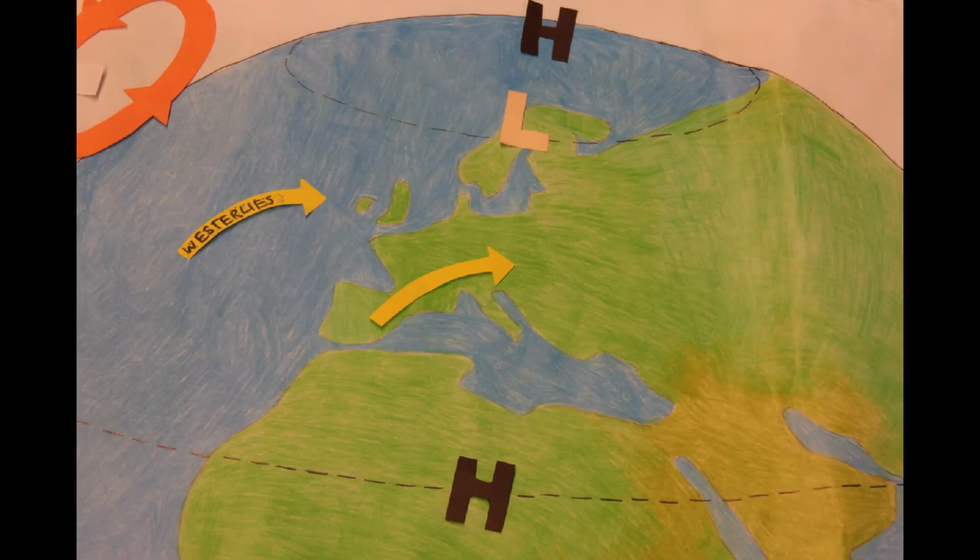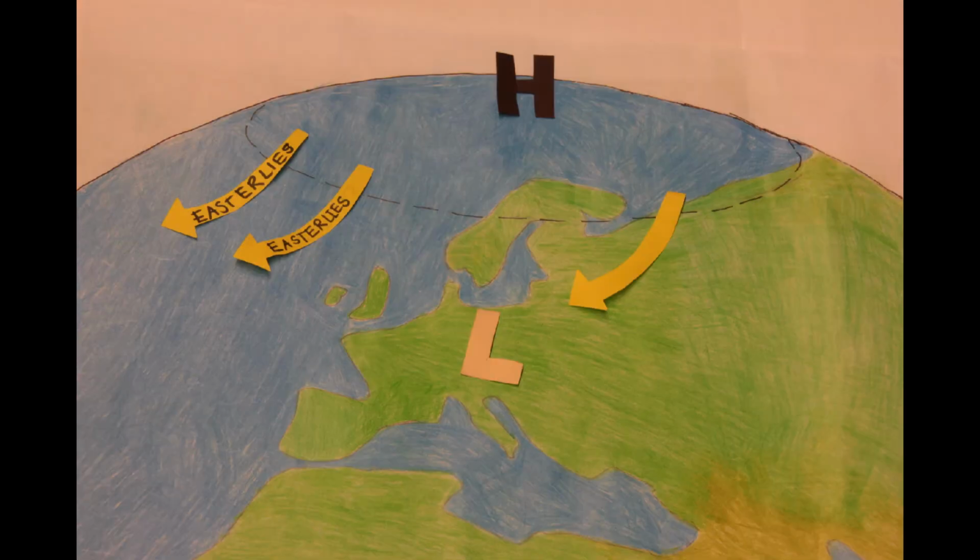The westerlies blow from the high pressure area at the subtropics to the low pressure area at 60 degrees and come from the west due to the Coriolis force. The easterlies are found at the poles moving from high to low pressure. They are the strongest winds and deflected most.